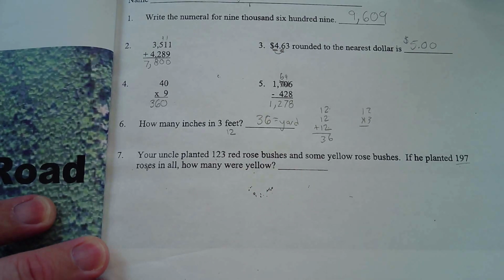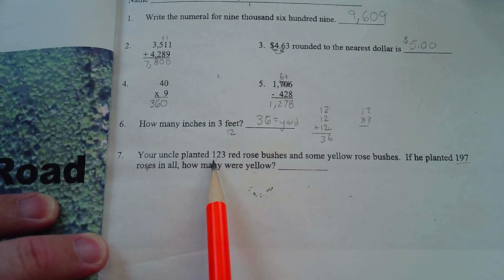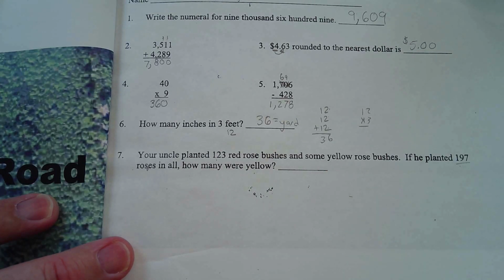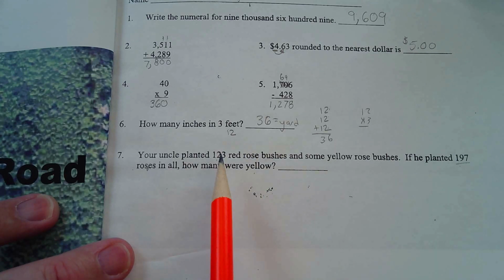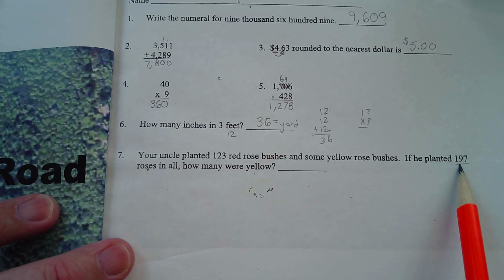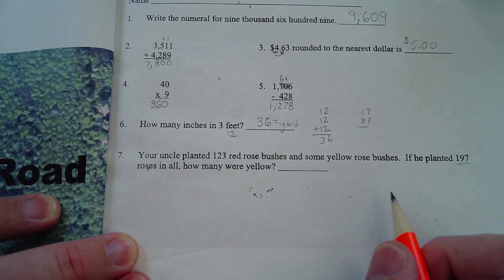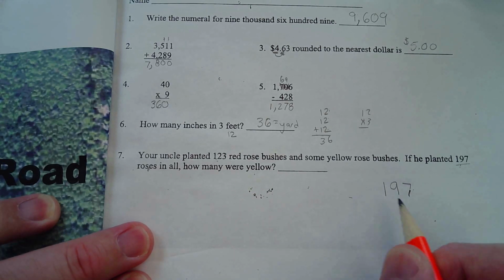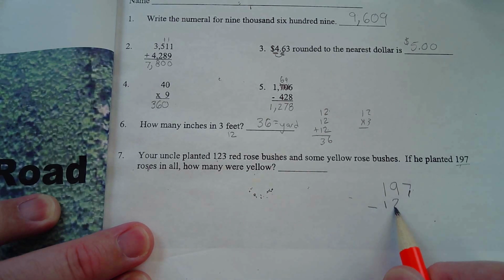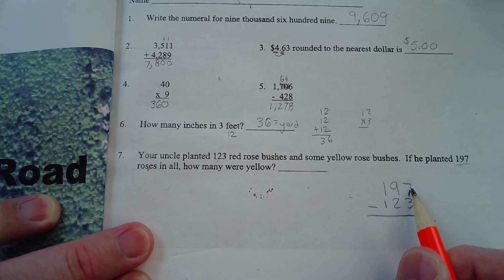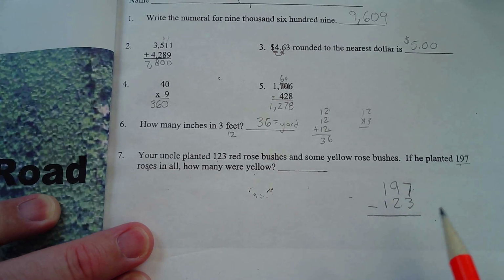And now down to this last guy. Your uncle planted 123 rose bushes and some mystery amount of yellow rose bushes. He planted 197 roses in all. How many were yellow? 123 red, this many total, and there's a mystery number of those total are yellow. So this is going to be a subtract. 197 minus 123. Total number of roses minus the red roses gets us the yellow roses.